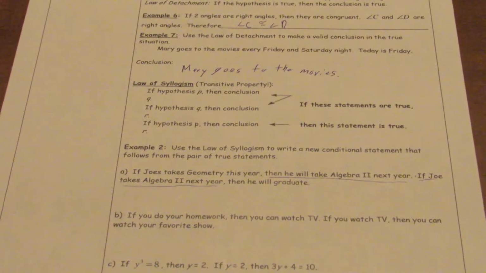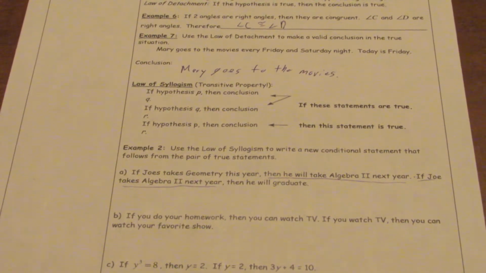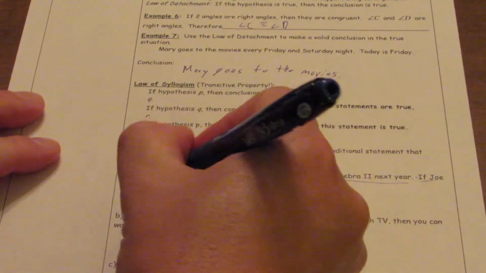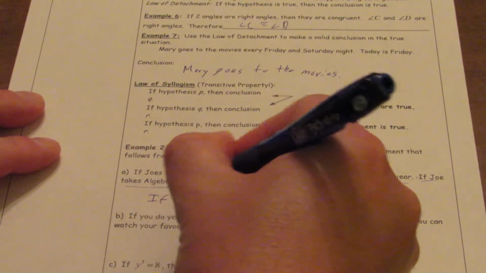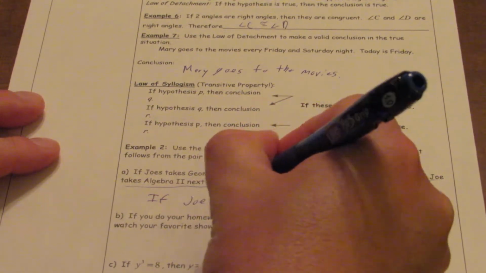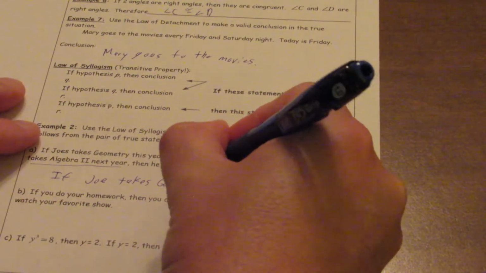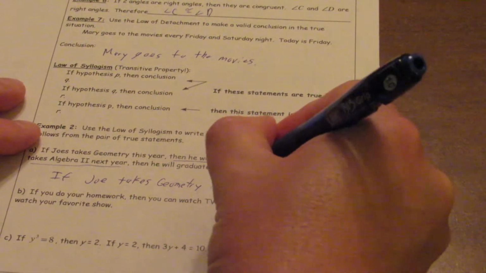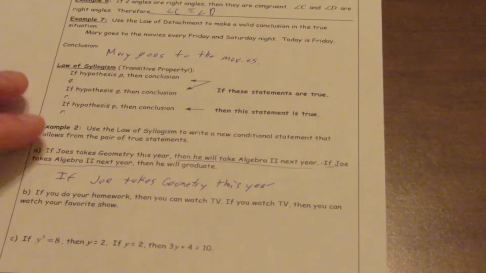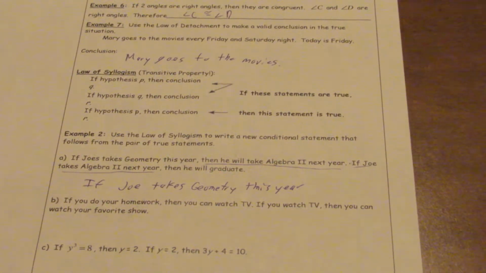So the law of syllogism is saying I can get rid of that. I can get rid of the parts that say the exact same thing and write one statement. So if Joe takes geometry this year, then he will graduate.